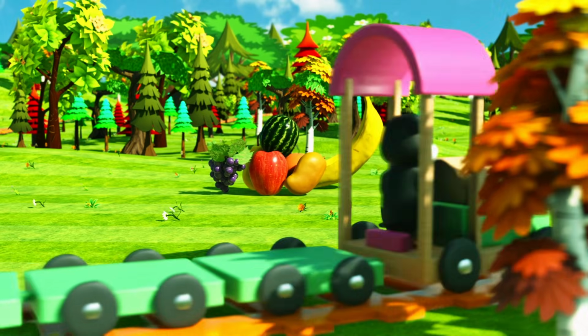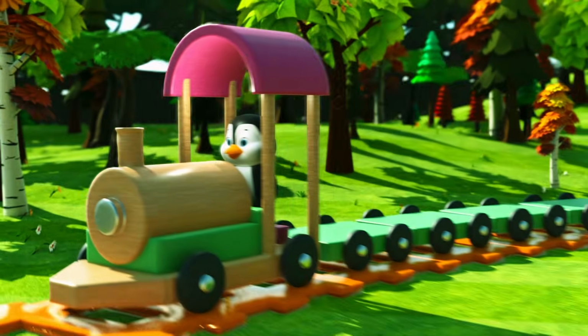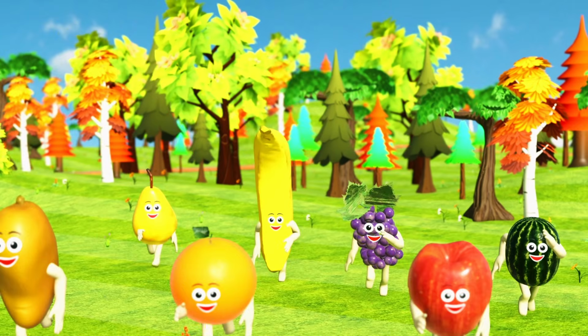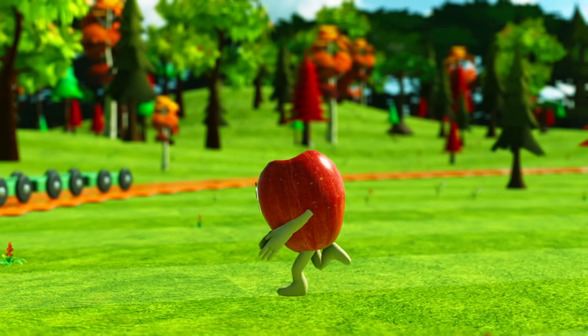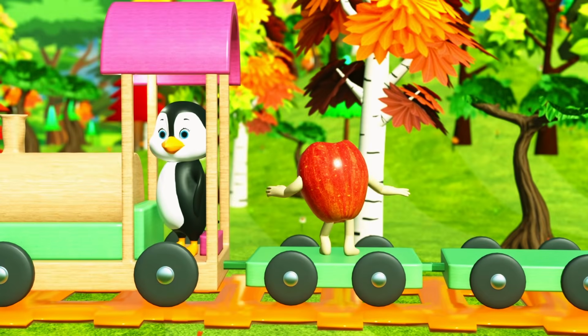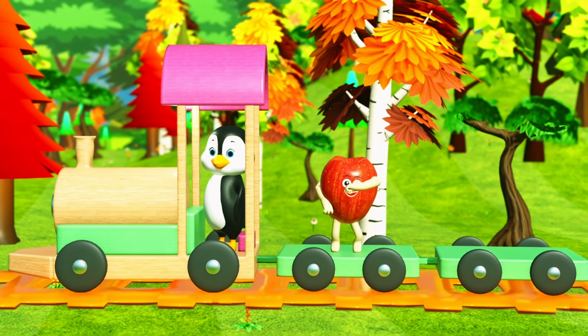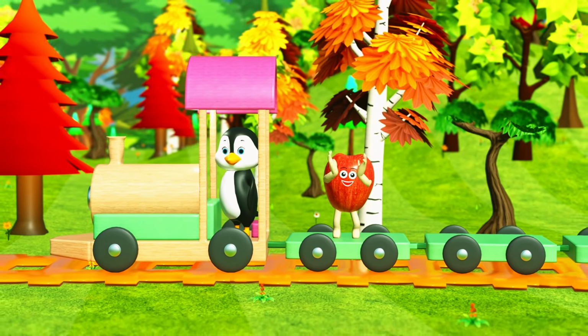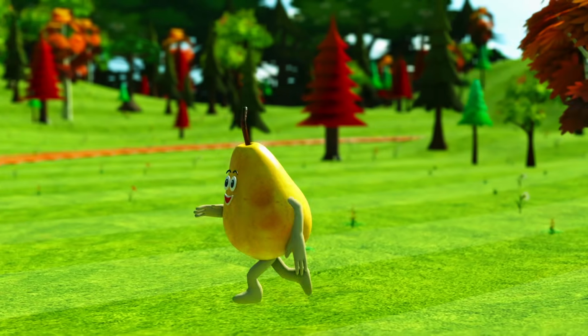What is this? Ooh, have a look here. Ooh, shiny. Let's go. Amazing. Yahoo! This is an apple. I am so proud of you. Let's go for the next. Let's go.